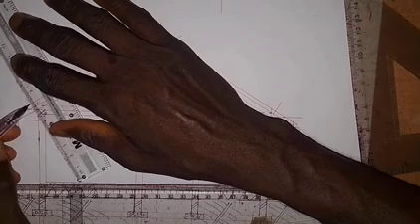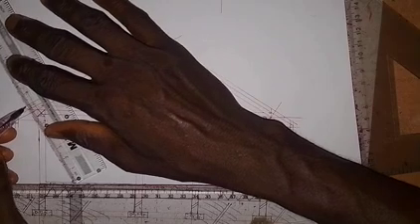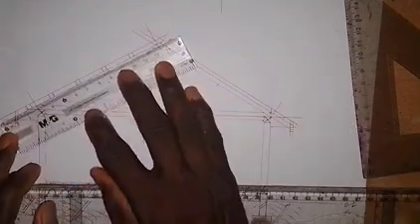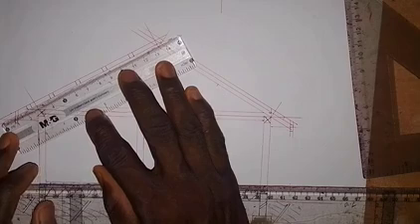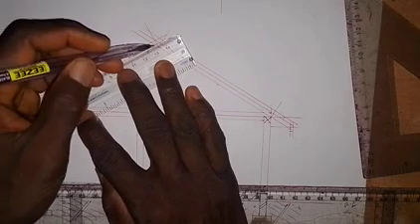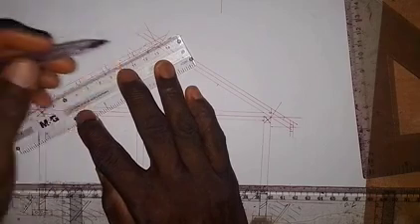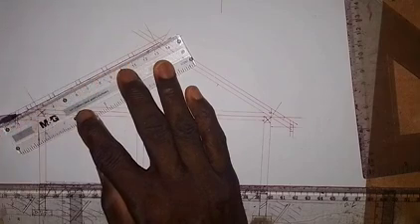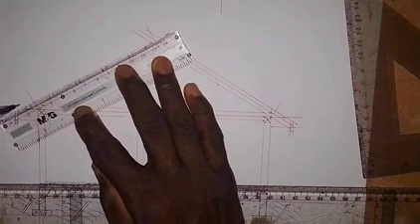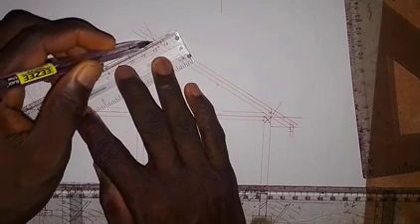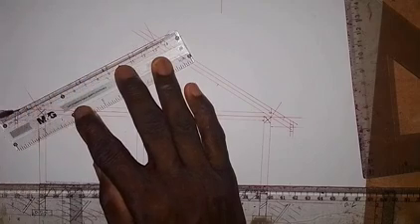Alright, so then we are going to make this line, so this line will be a thick line. Let me start from here to here, and also make this a thick line. Okay, so let's leave it like that.